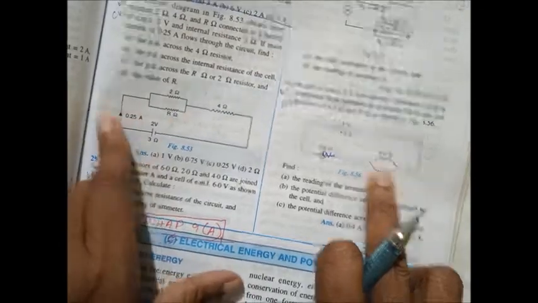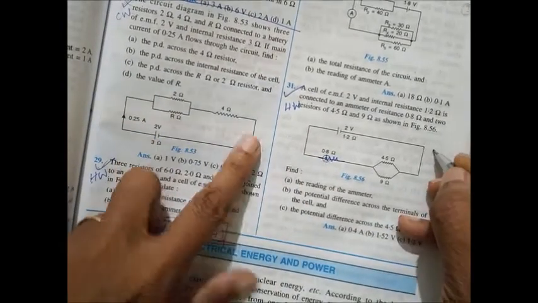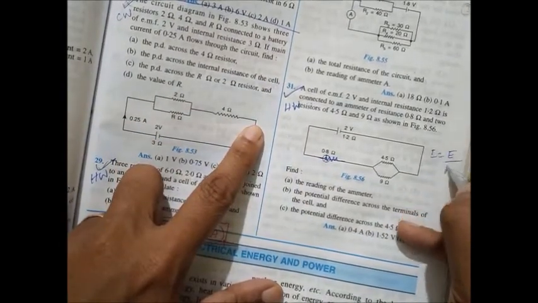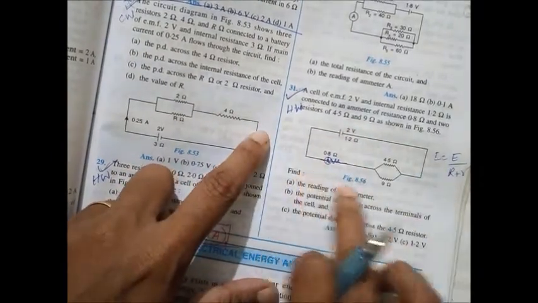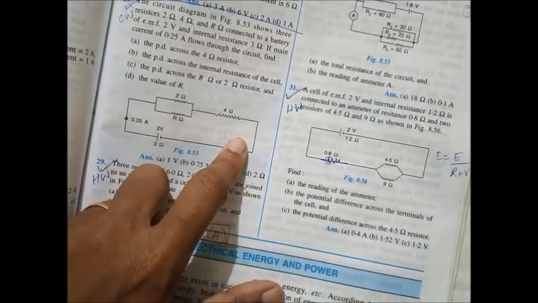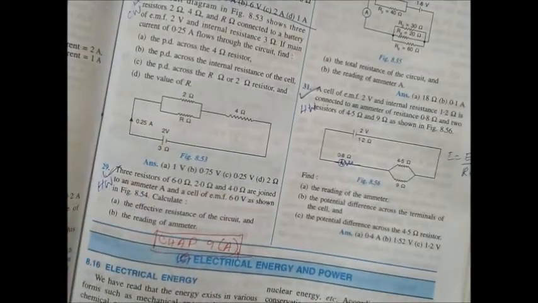So you don't know the current here. So you will find the current using the formula E upon capital R plus small r. Small r is this, capital R is the equivalent resistance of this part. Then the rest you have to do the same way.